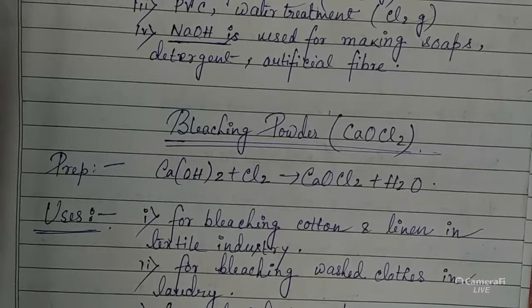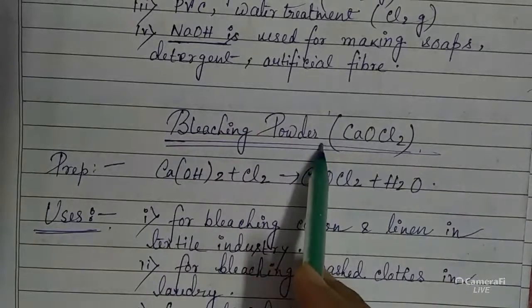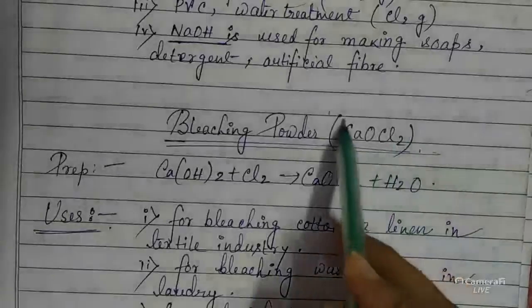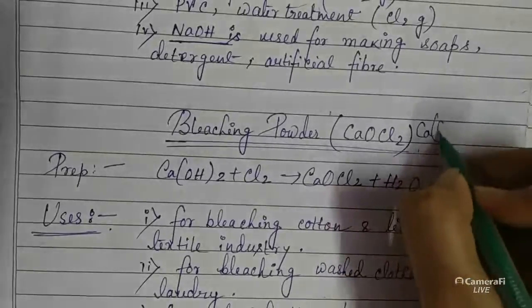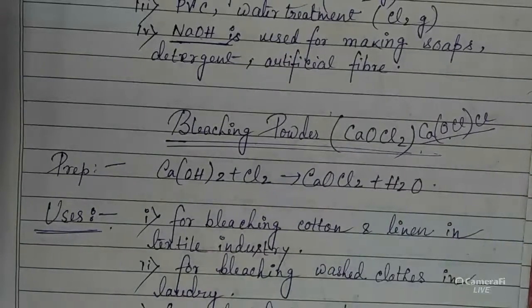Bleaching powder is produced by the action of chlorine on dry slaked lime. The bleaching powder is represented as CaOCl2, though the actual composition is quite complex. That means the chemical formula of bleaching powder is CaOCl2, but actually it is not a compound, it is a complex. This is the actual formula of bleaching powder.